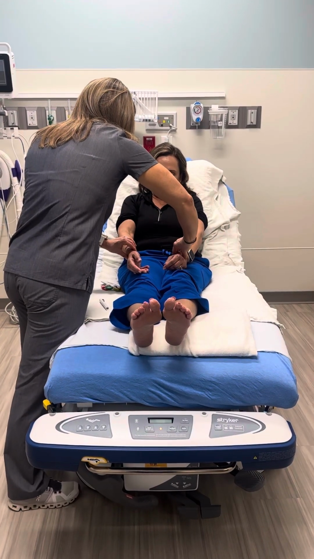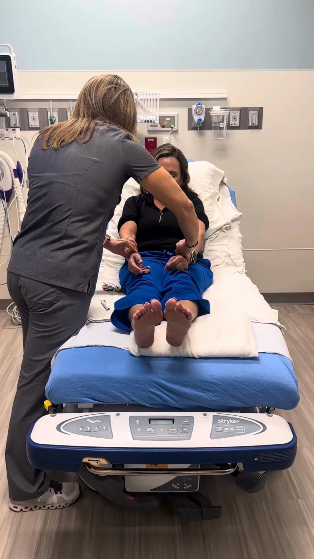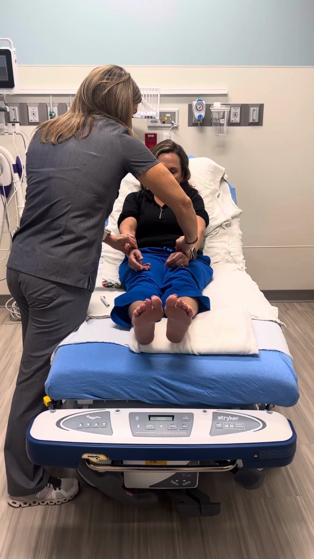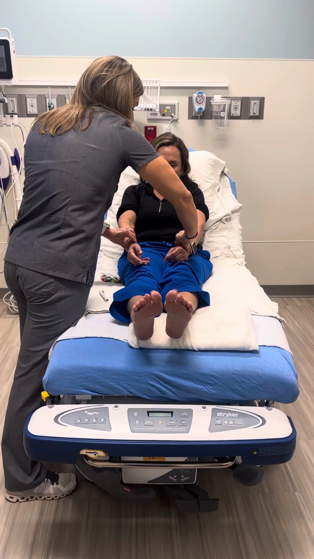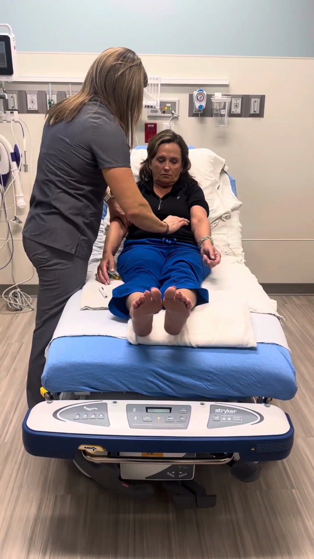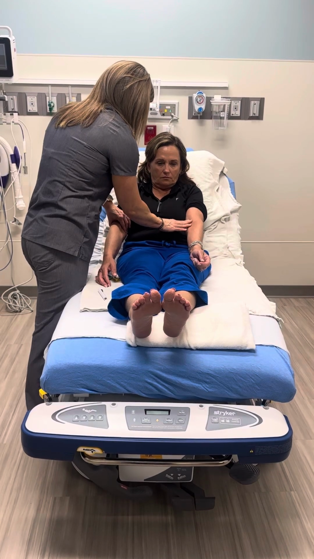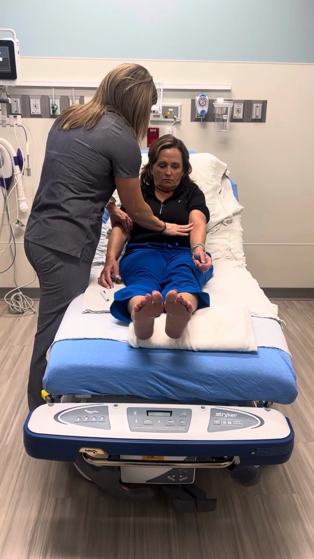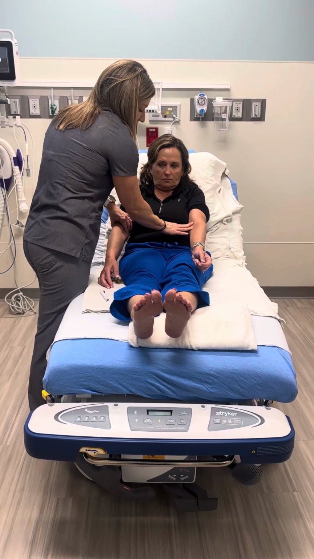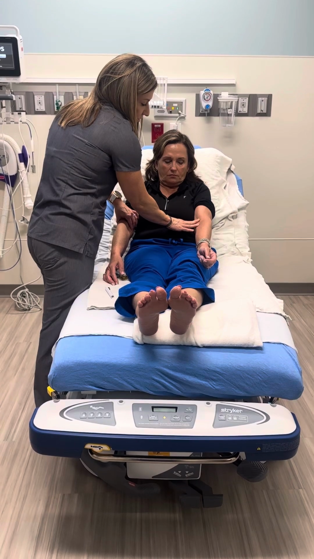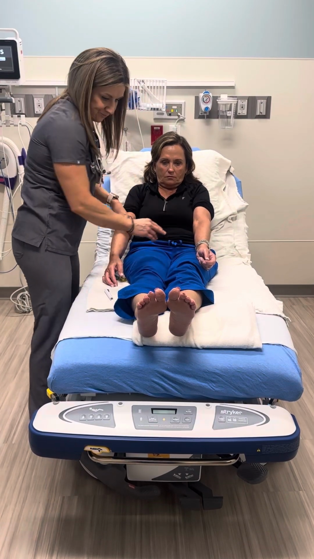I'm going to do these at the same time. Okay, her radial pulses are 2+ amplitude, and her rhythm is regular. Assess brachial. Okay, her brachial pulses are 2+ amplitude and regular rhythm.